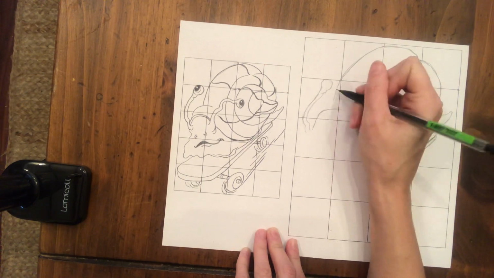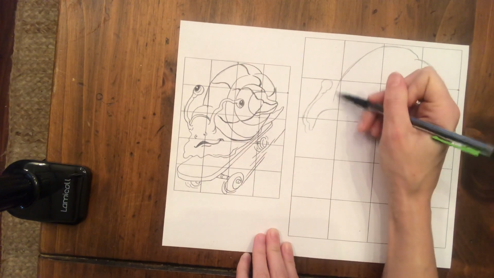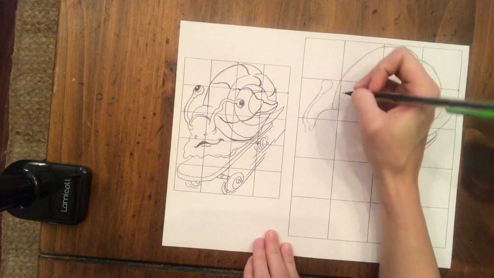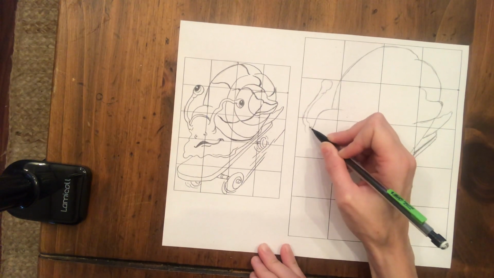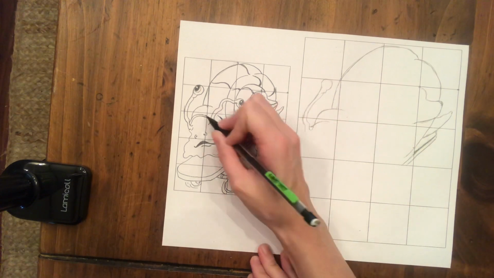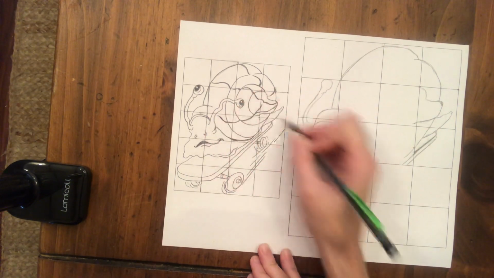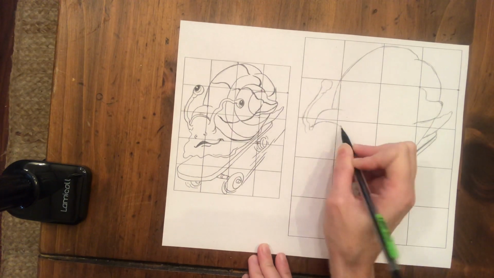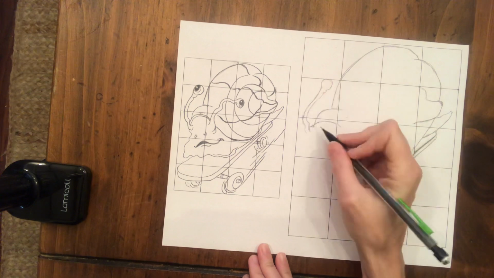So I'm going to continue. I see this as another triangle right here. Seeing the shapes is just as important as seeing what it is you're actually drawing. So right here, this gets pretty close to this grid line and pretty close to there. So I need to make sure to draw it exactly how I see it.